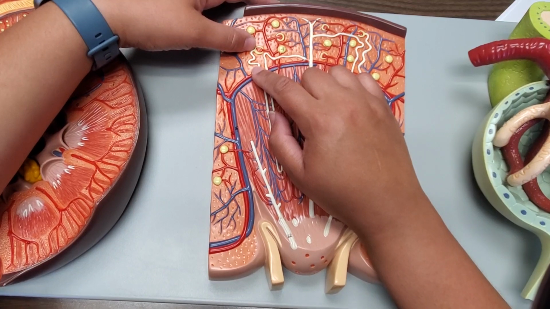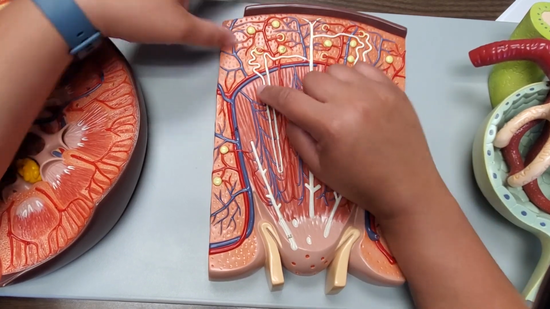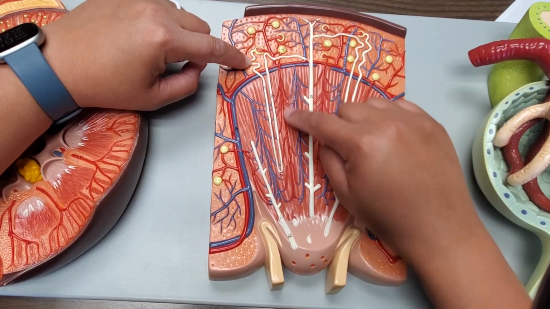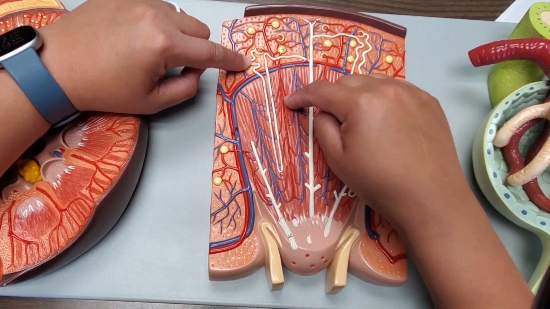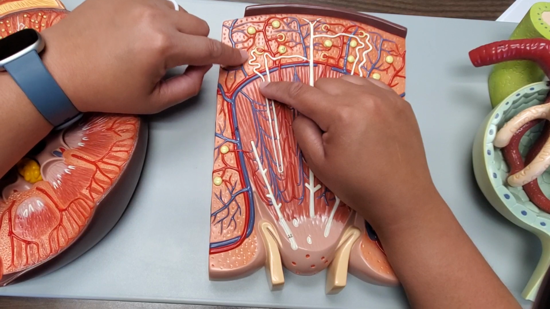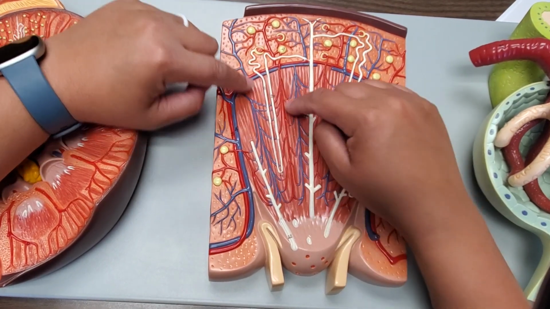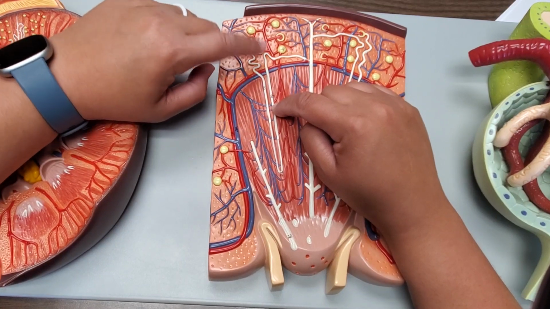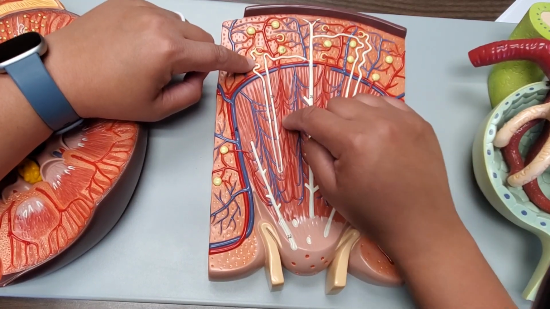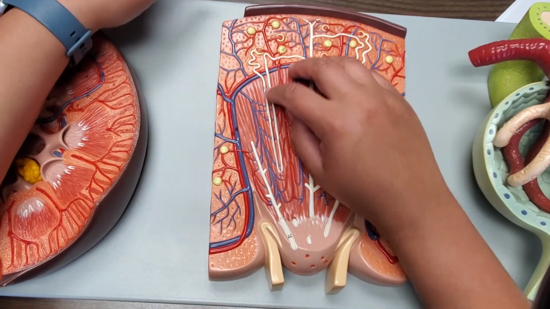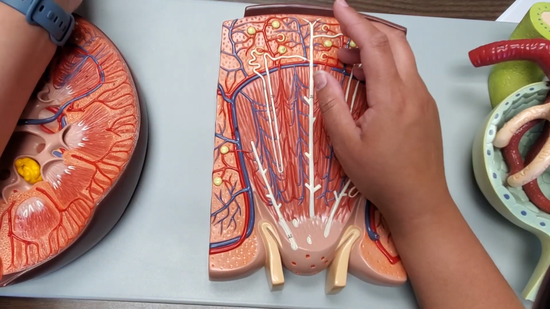And the way that reabsorption takes place is we move from the renal tubule to these capillaries here. So you notice how we have these capillaries here that are surrounding the renal tubule. Those capillaries are the peritubular capillaries. So those peritubular capillaries are reabsorbing substances from the renal tubule back into the blood so we can take it back to the body.